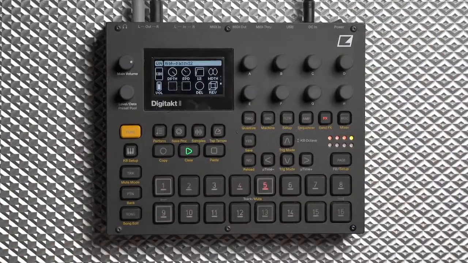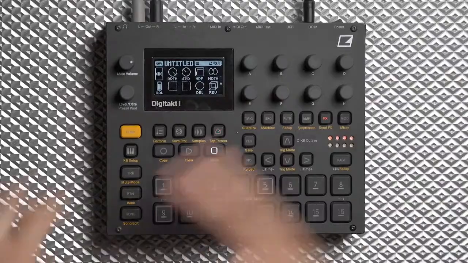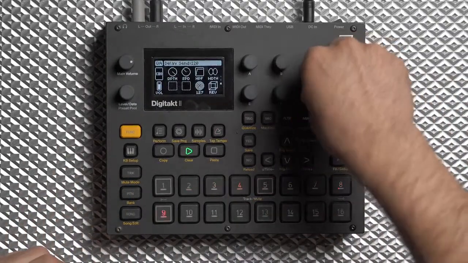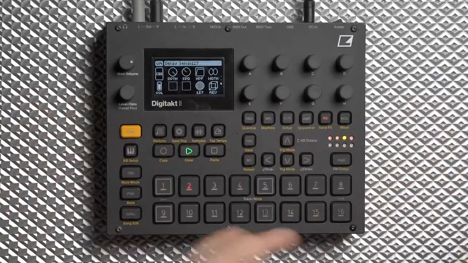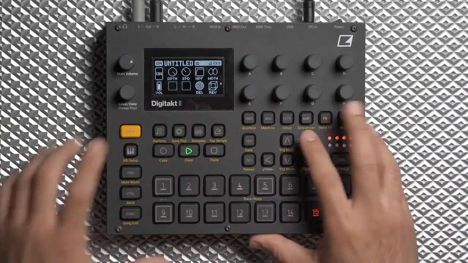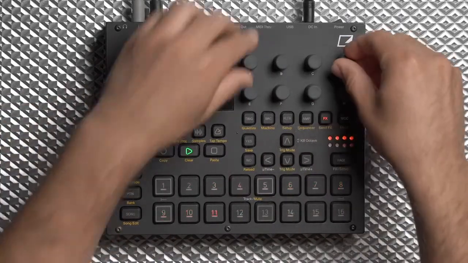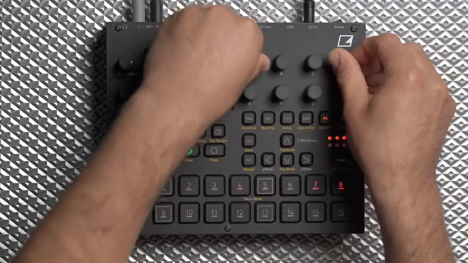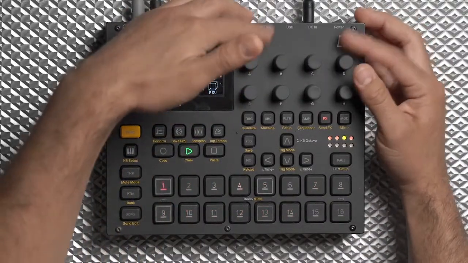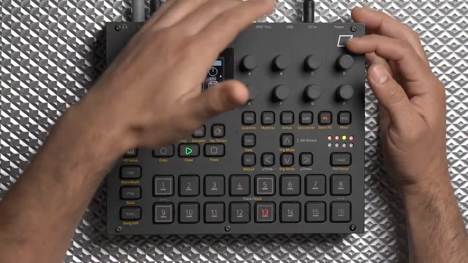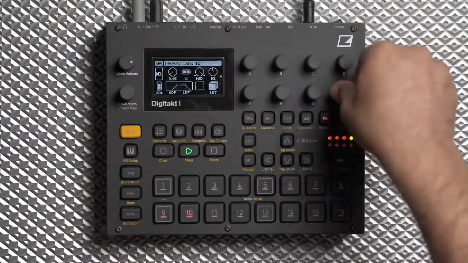But if I want to send that audio that's being affected by the chorus to the delay, so now it's being sent to the delay as well. And I want to send that to the reverb.